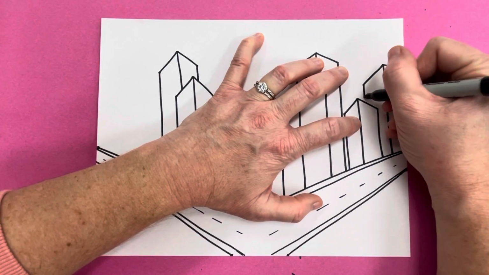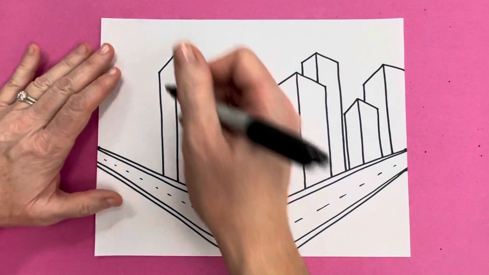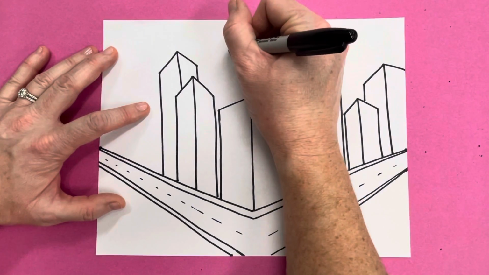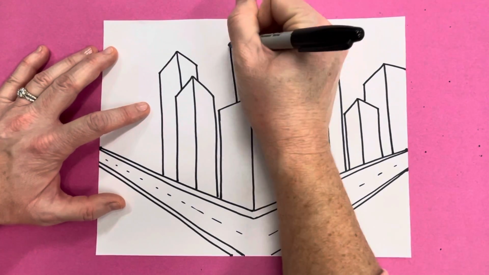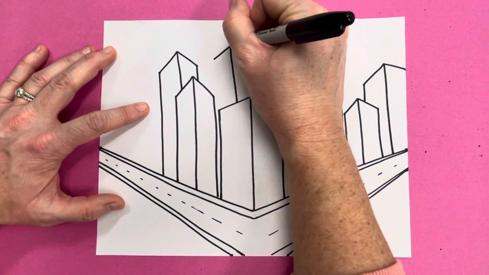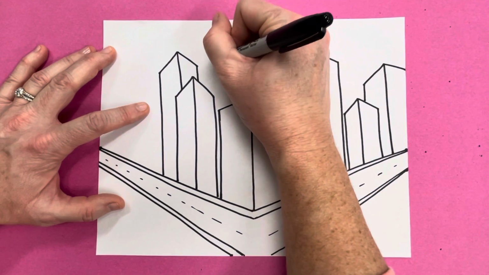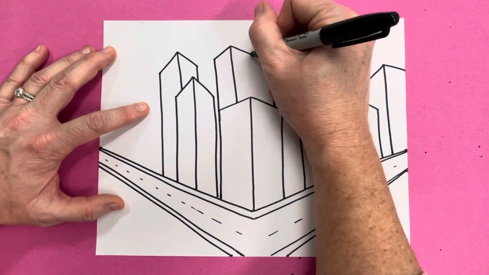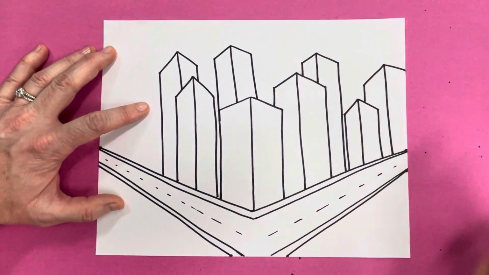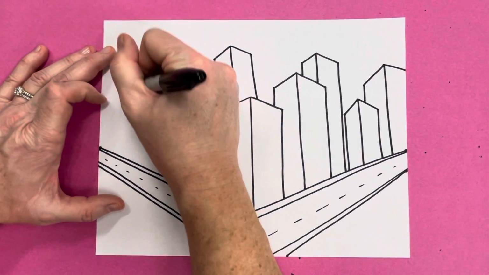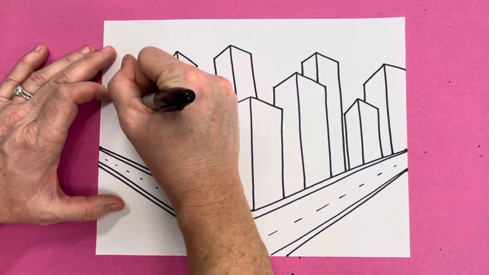One's going to go out of the picture. Isn't that cool? I could even do another one right here. So it looks like it's really back behind my corner building. So you can add, you know, as many as you want.